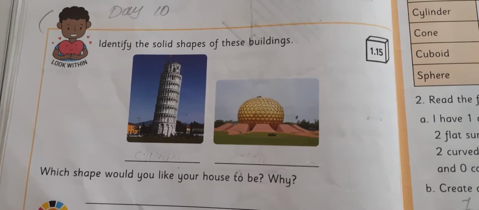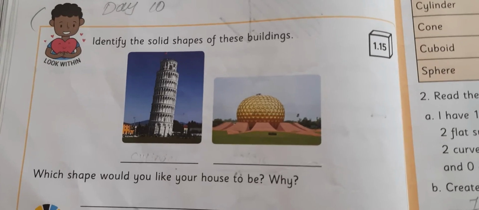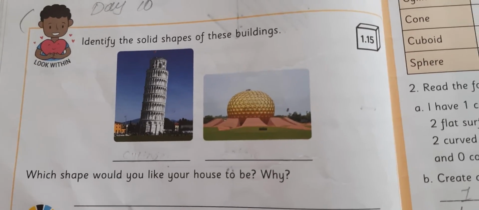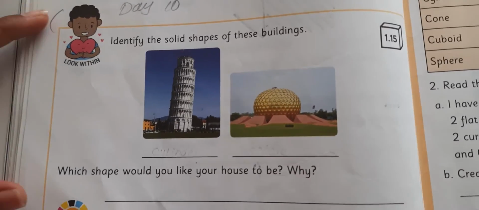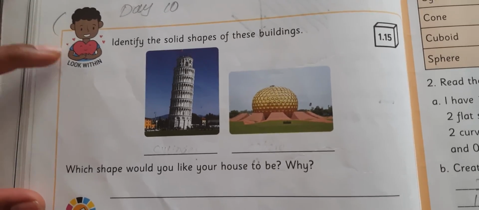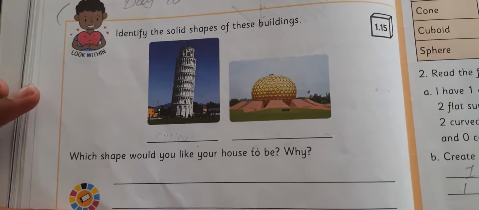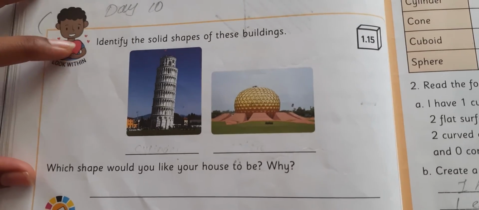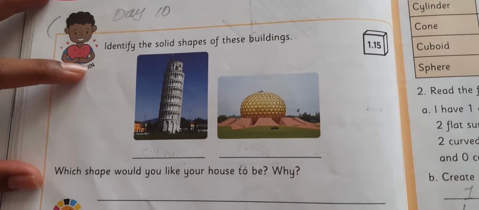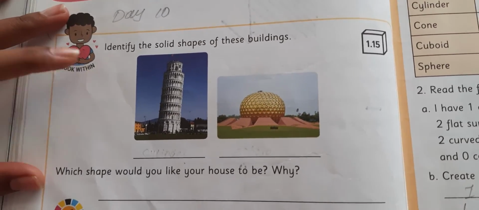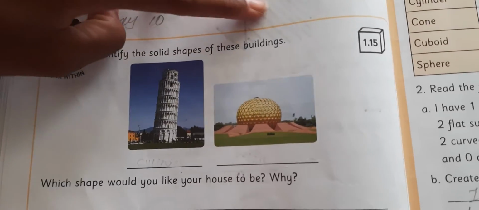The next activity is Look Within, activity number 1.15. Those who do not have the studio book, take your notebook, write the activity name and number, and write down everything in your notebook. This is an individual activity, and you are going to give the answer. Identify the solid shapes of these buildings. What is the shape of this building? Yes, it's a cylinder. Write the spelling of cylinder.